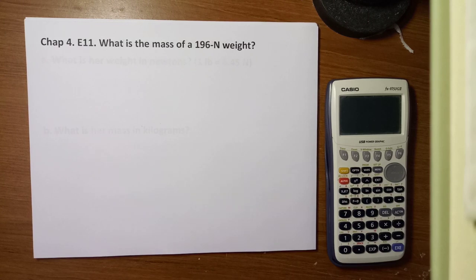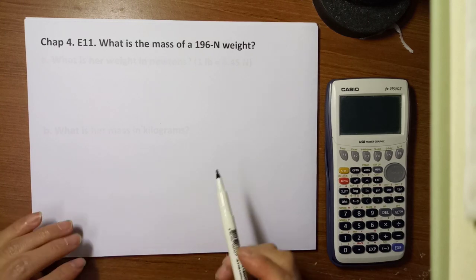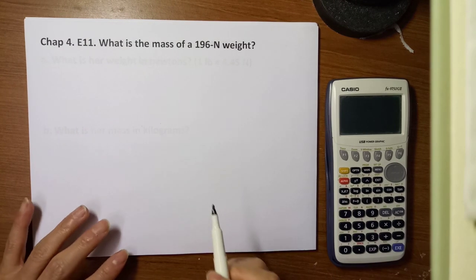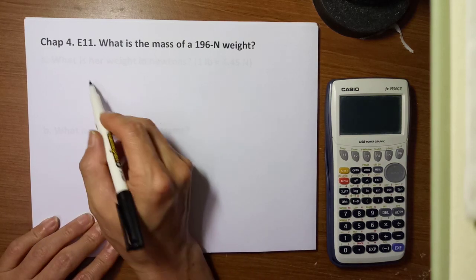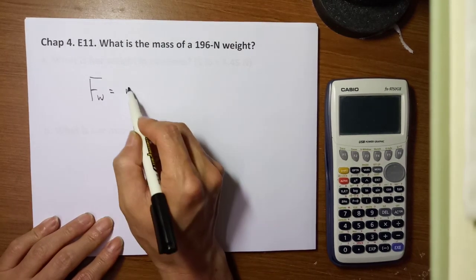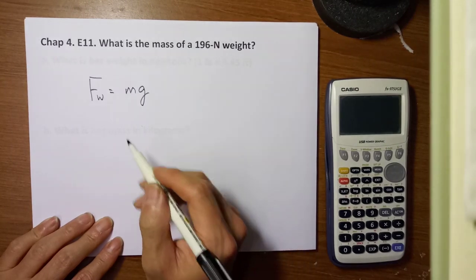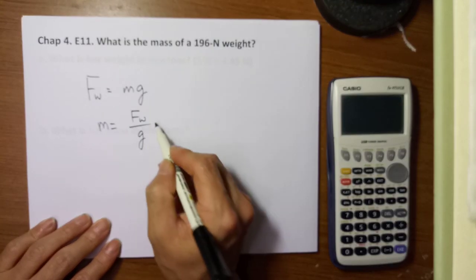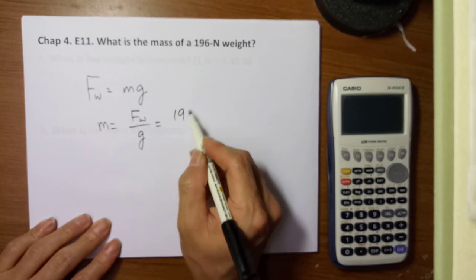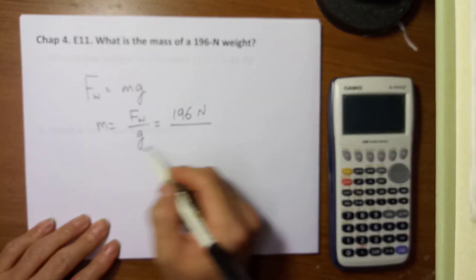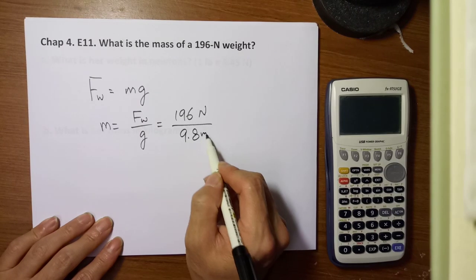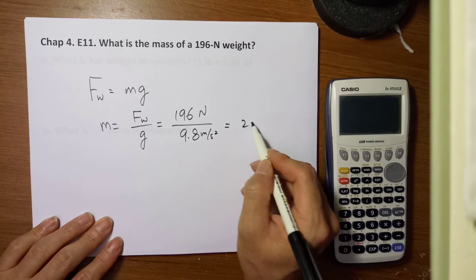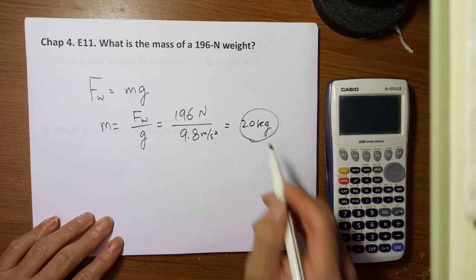Okay, the next question is, what is mass of 196 Newton weight? Okay, F weight equal mg, right? M equal F weight over g. So F weight is 196 Newton, and g is 9.8 meter per sec square, and 20 kilogram as your mass.